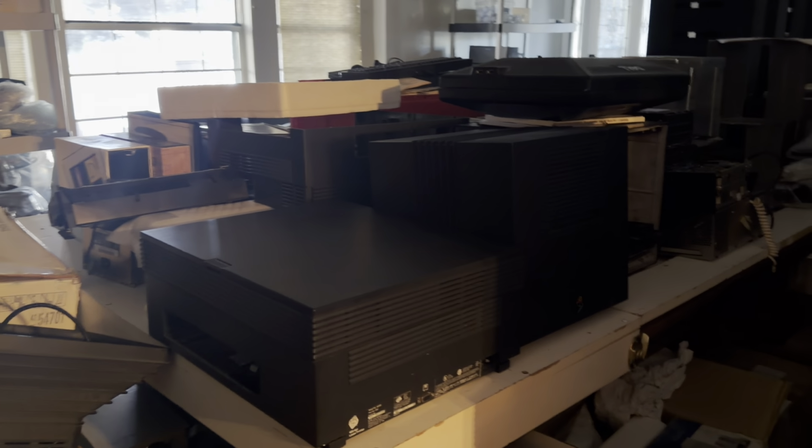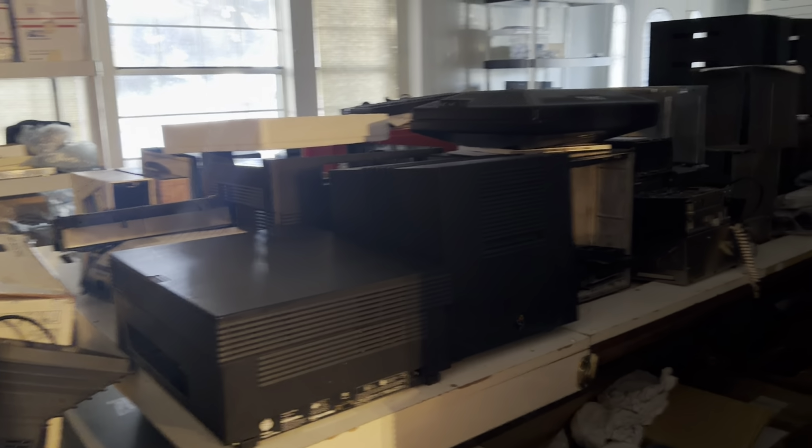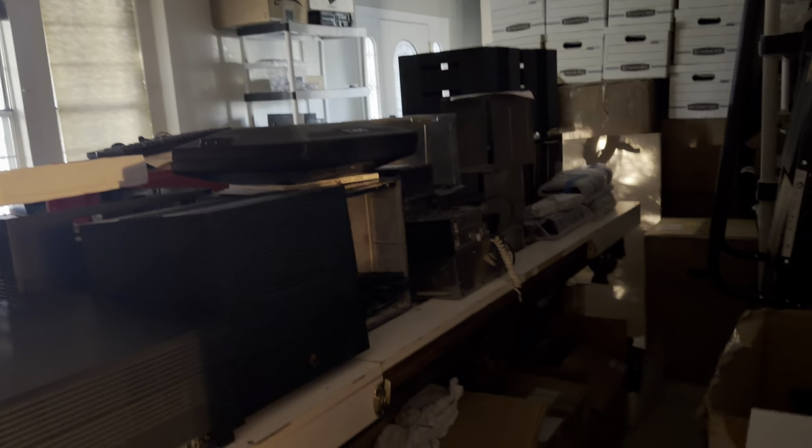Okay, so in those boxes were a couple printers, a ton of cables. I can hardly wait to go through them because it's kind of dark in here.